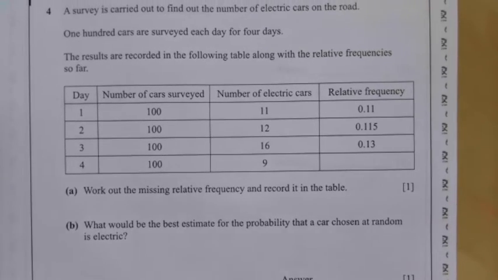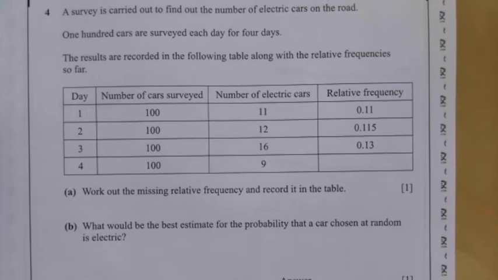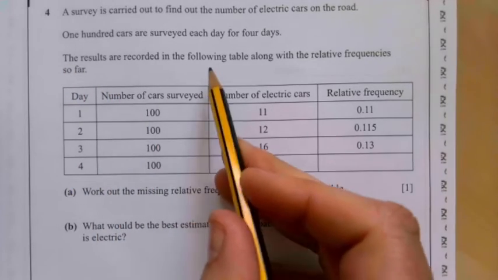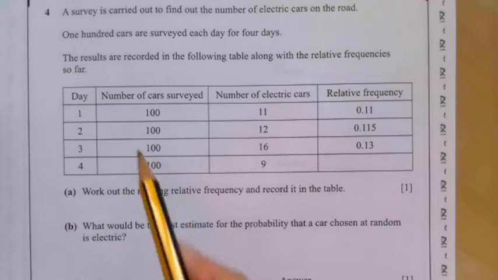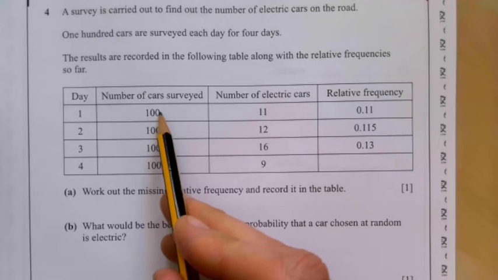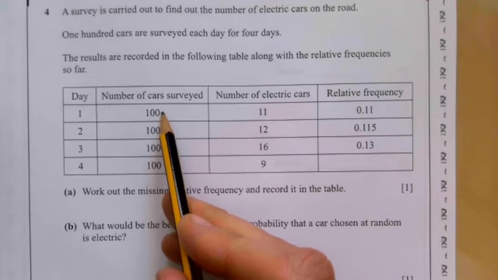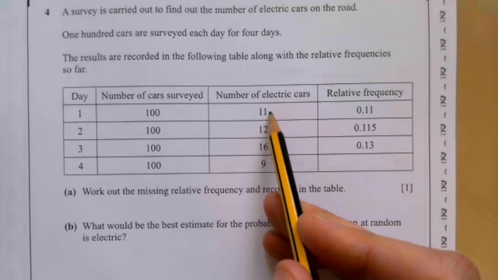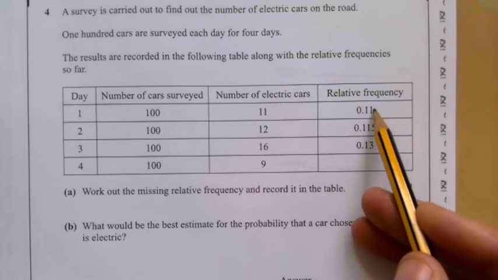Question 4. A survey is carried out to find out the number of electric cars on the road. 100 cars are surveyed each day for 4 days. Results are recorded in the following table along with the relative frequencies so far. So on day 1, 100 cars surveyed, and there were 11 electric cars, so 11 over 100, 0.11.